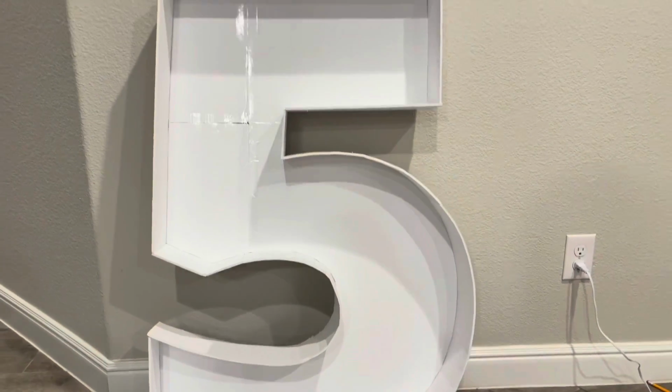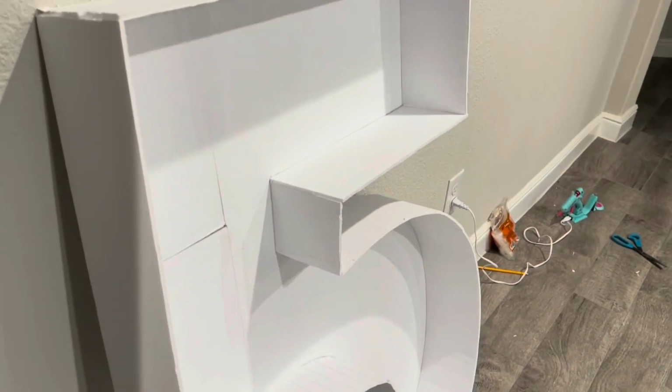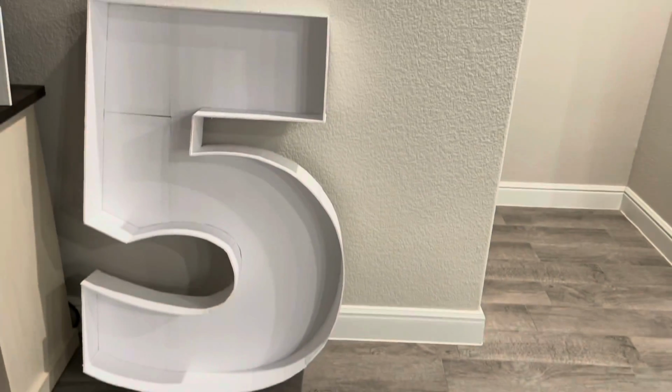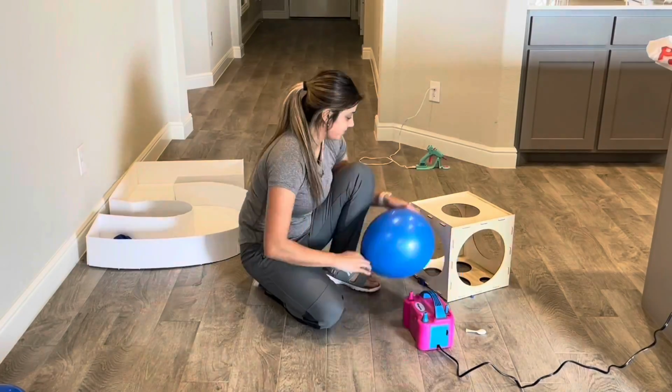Right, so it should look a little something like this. You want to make sure that all your corners are glued together. And I did want to point out that this is everything that was left extra of that poster. So that was the hardest part.